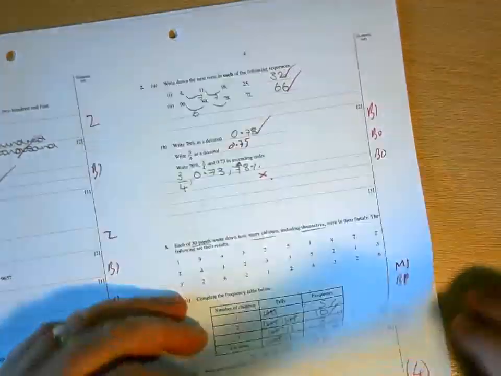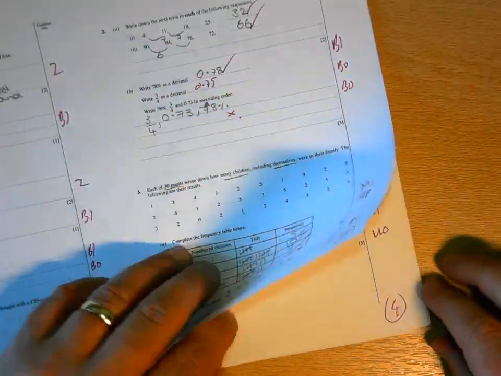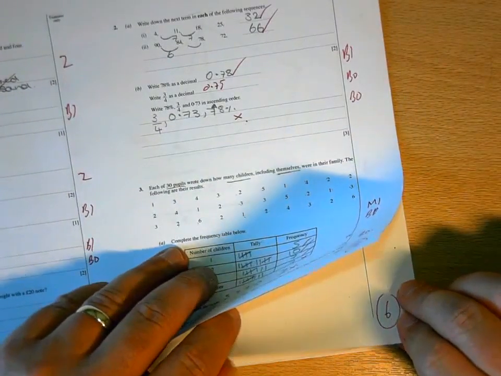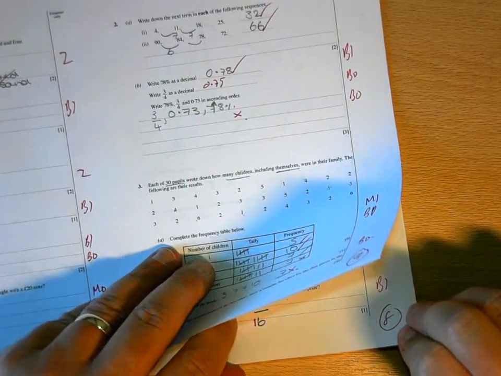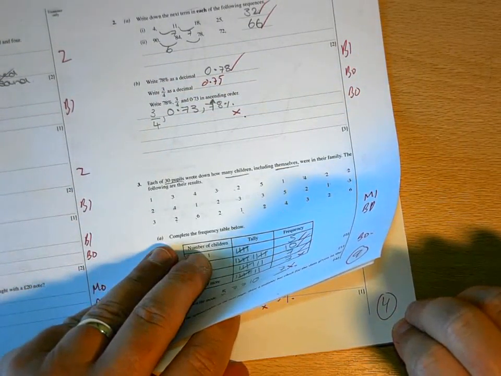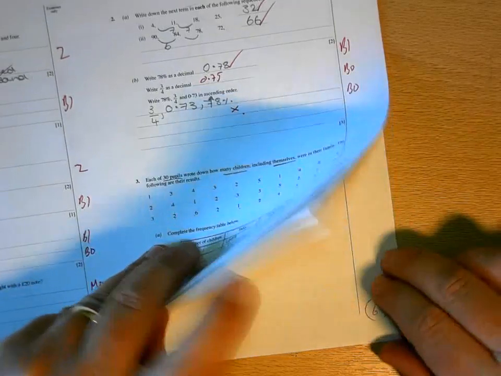Okay, so total for that paper 9, 13, 17, 23, 25, 33, 37, 42, 48 again.